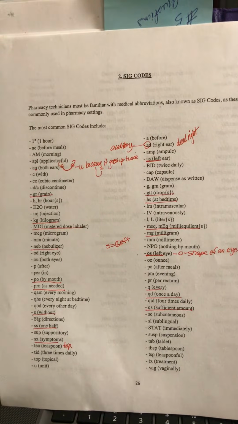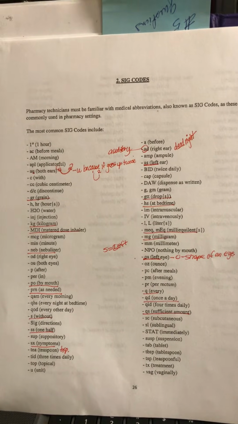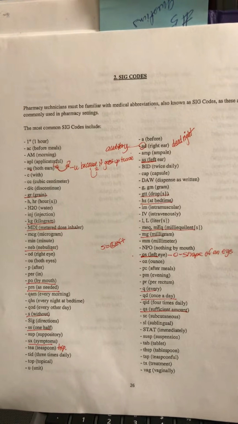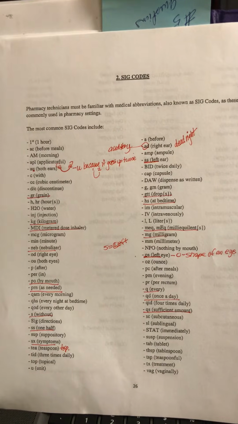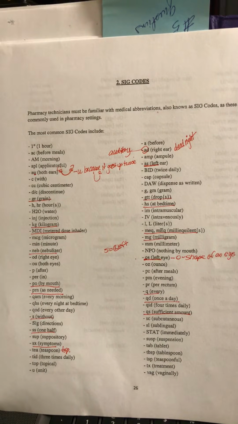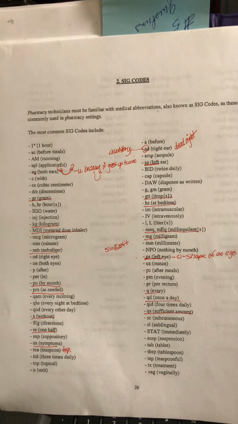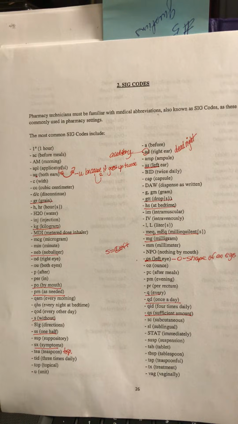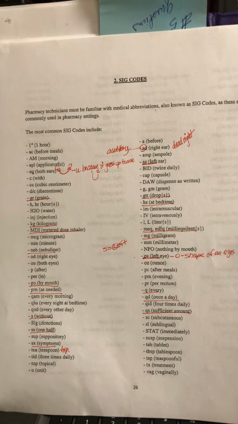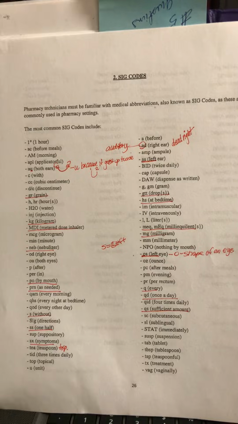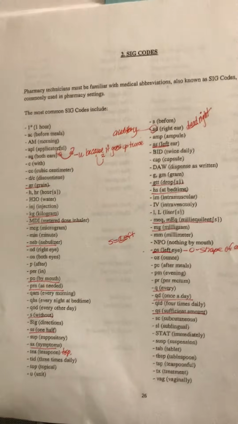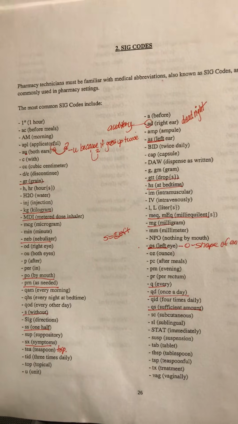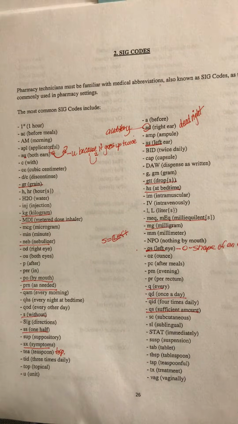PO, always, never forget, by mouth. PRN, as needed. Every HS. Q in SIG code language means every. So if you got QHS, that means every night. HS, hour of sleep. Every AM, QAM, every morning. Every other day, which would be QOD. They don't use that a lot because people start mixing it up with QID. So QID means 4 times a day.